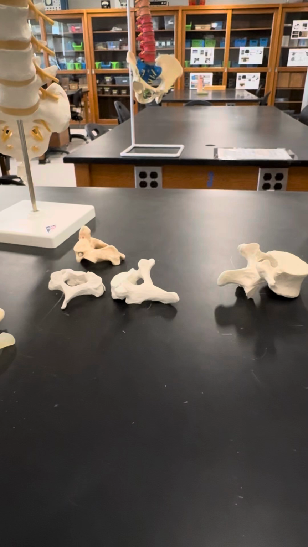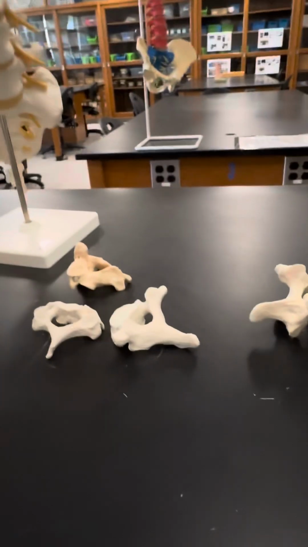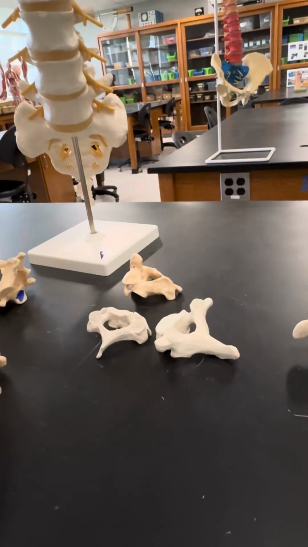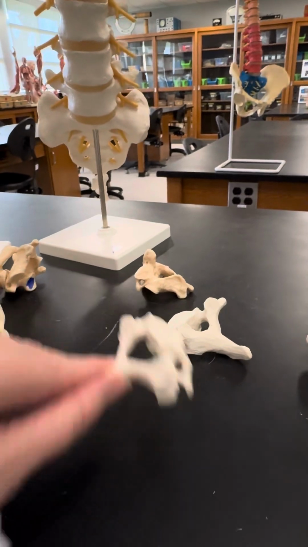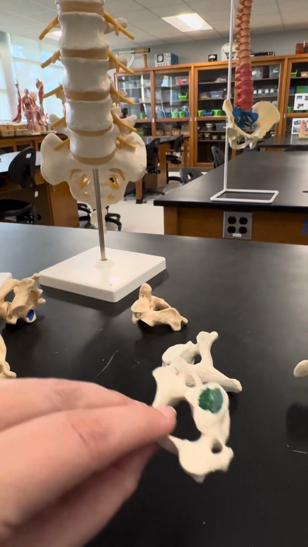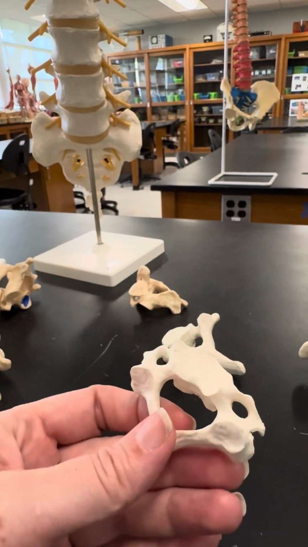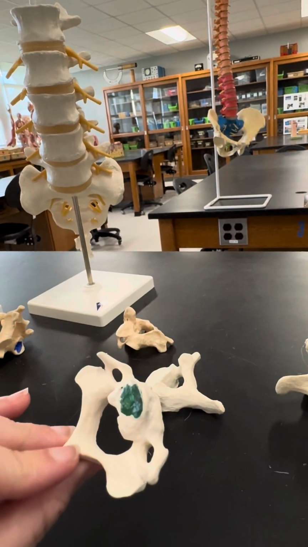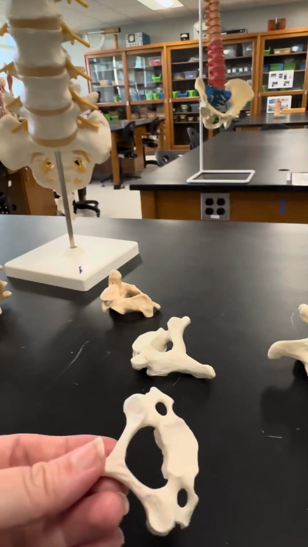All right. Now let's learn to identify these individually. Now, I already gave you the trick for the cervical vertebra. The first one is it's small, right? So this smaller vertebra will be much easier to identify.